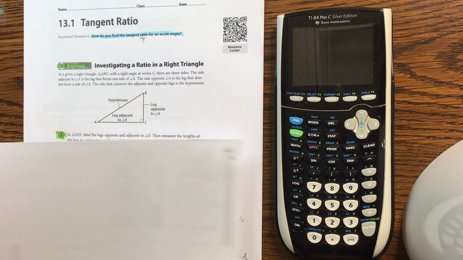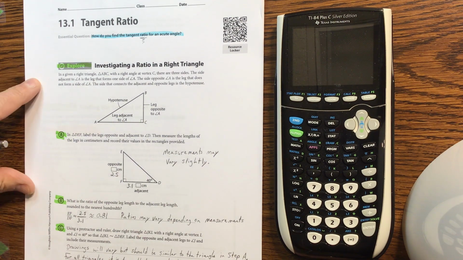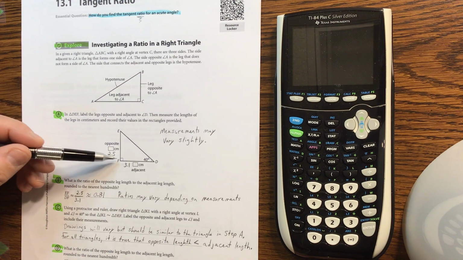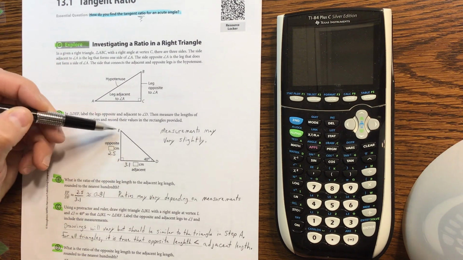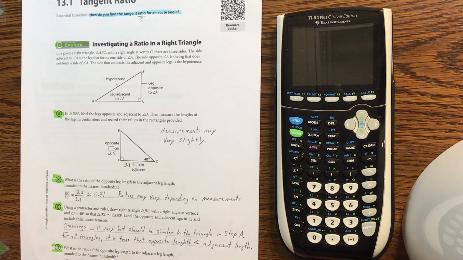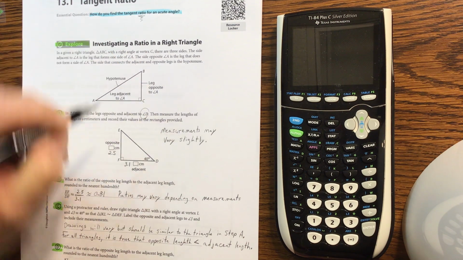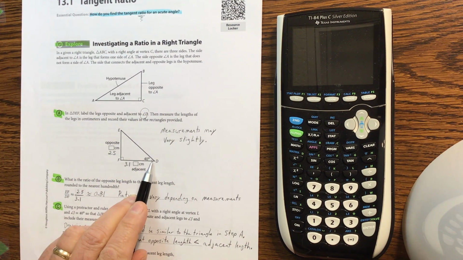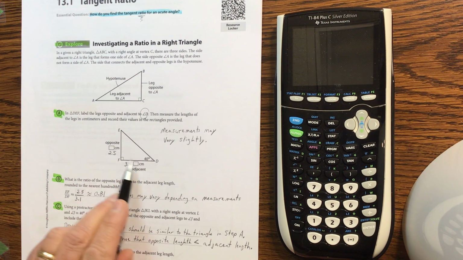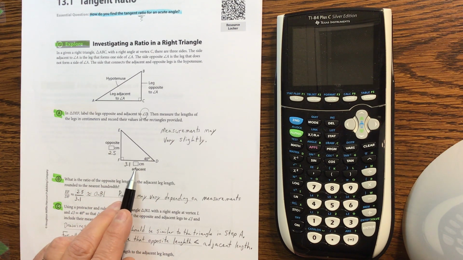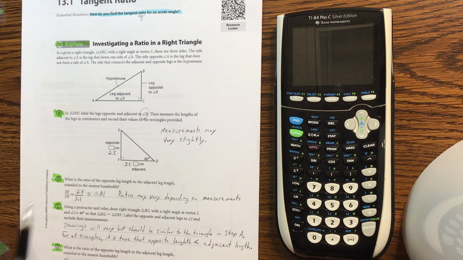All right, the first thing they ask you to do is take the triangle and just measure the sides, in this case focusing on angle D. So all we need to do is take a moment and measure the side opposite of D and measure the adjacent side of D. Now again, using what the book has, you're going to have something different.